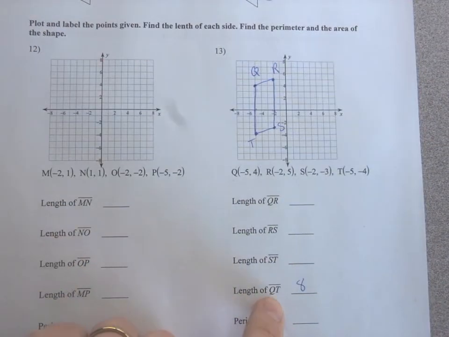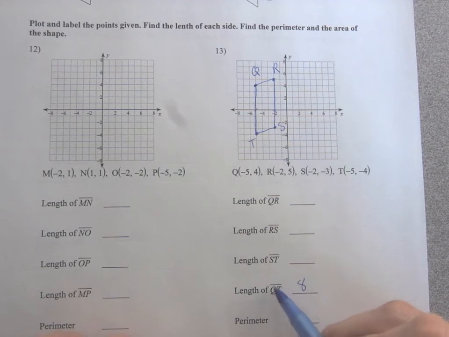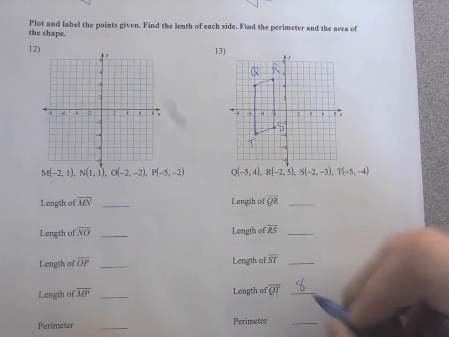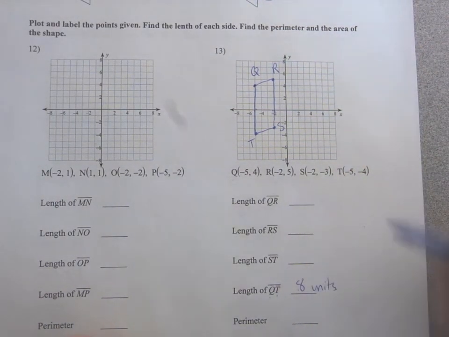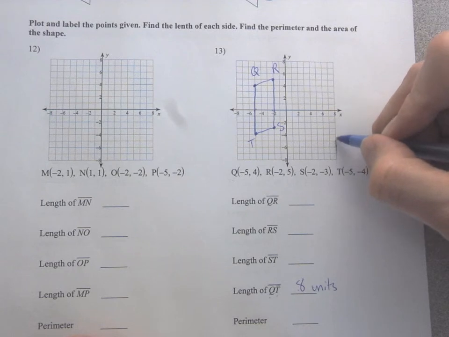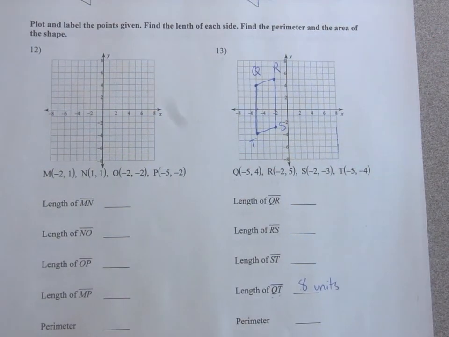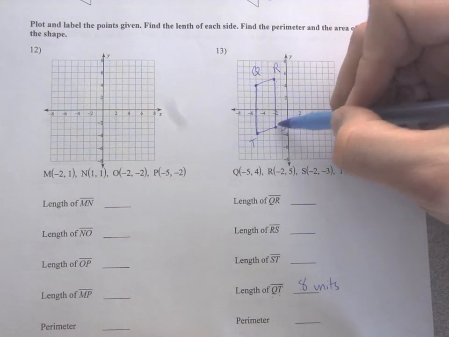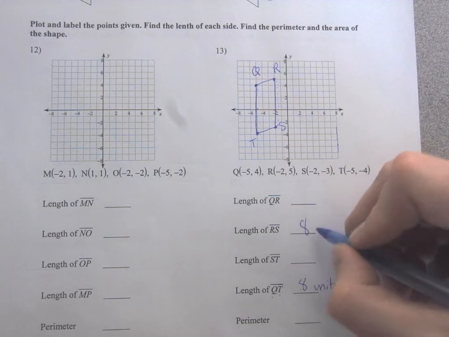So the one that connects Q to T is 8 long. That's what this means. This is the line segment connecting point Q to point T, and it is 8 long. Now, there's not inches or meters or anything, so what we say is it's 8 units, and that's just 8 of these lengths. There's another one that's the same length, and that's the one that connects R and S. 1, 2, 3, 4, 5, 6, 7, 8. So that's 8 units.